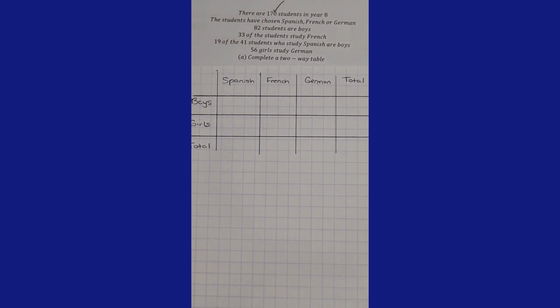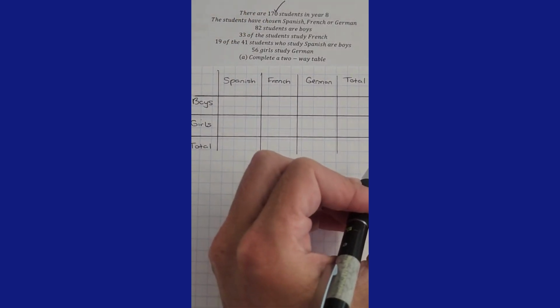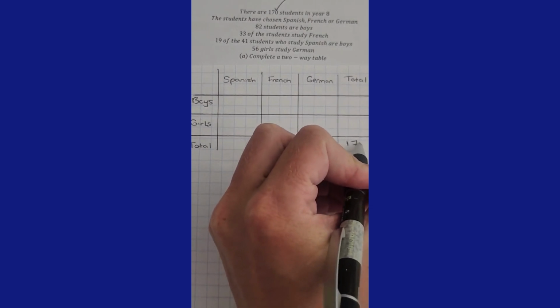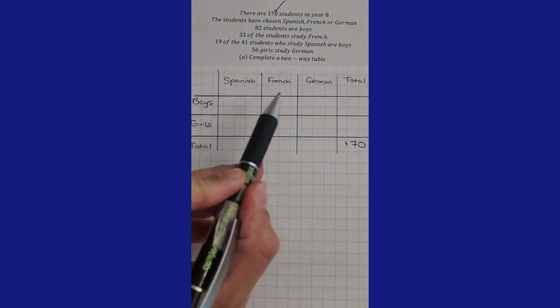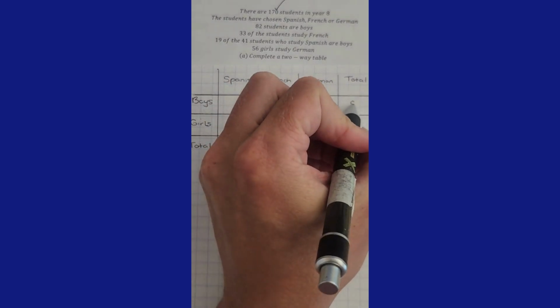I know there are 170 students in year 8. That means there are 170 students altogether. And I always tick the question. I don't put a line through it in case I put it in the wrong place. I need to go back. So 82 students are boys. I know the number of boys in total has got to be 82.